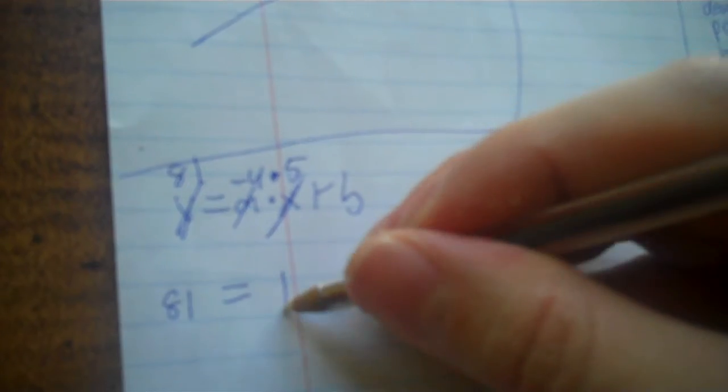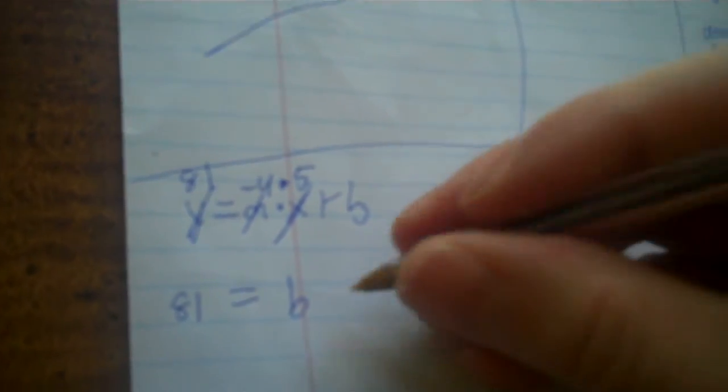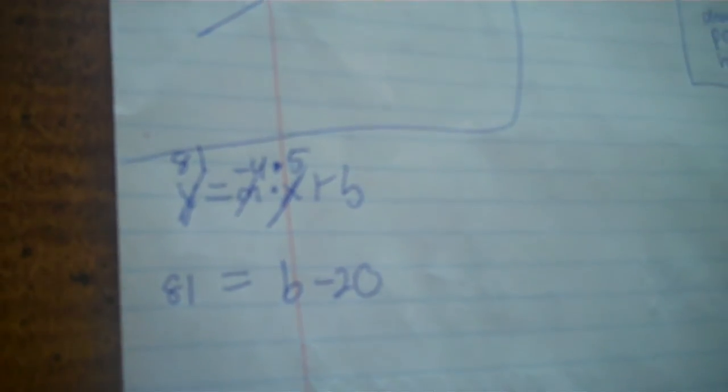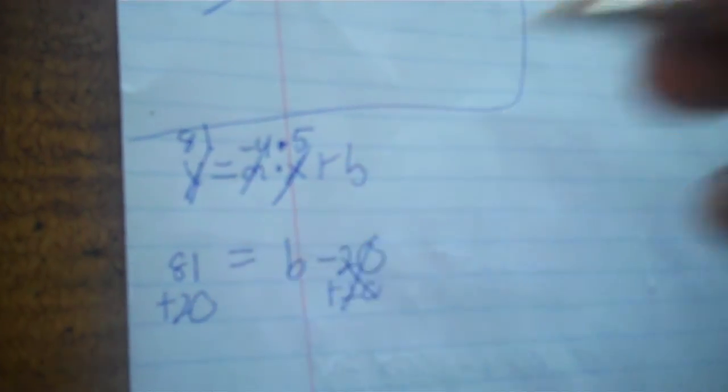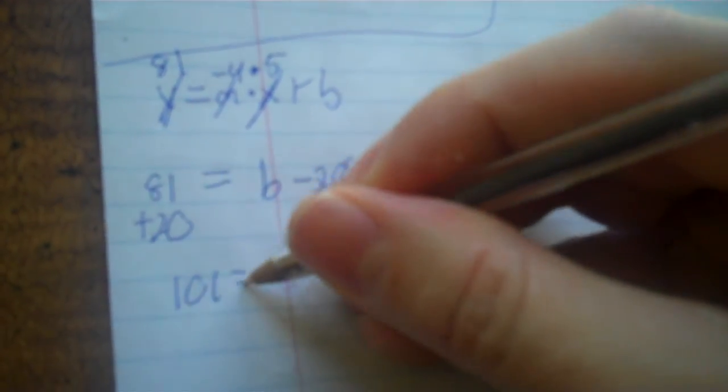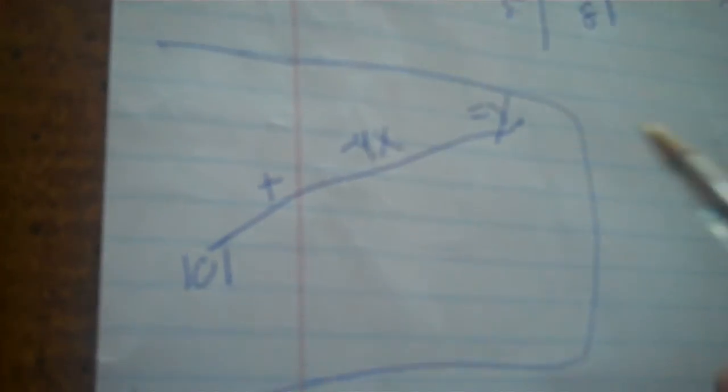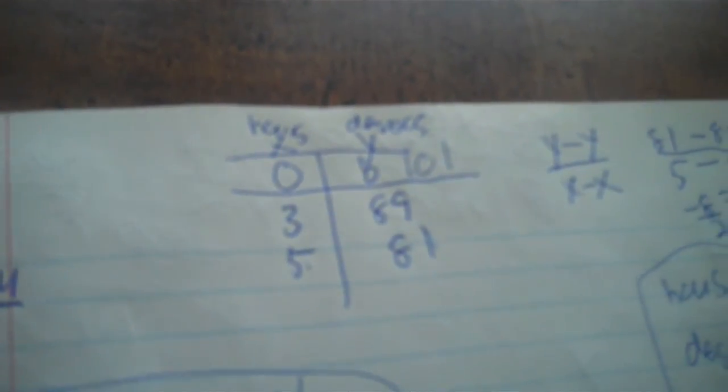So we have b first. Negative 4 times 5 is negative 20, so it's b minus 20. Then you add 20. So 101 equals b. Okay, so 101 plus equals y. It means it's 101 degrees at the start at noon. That's hot, okay?